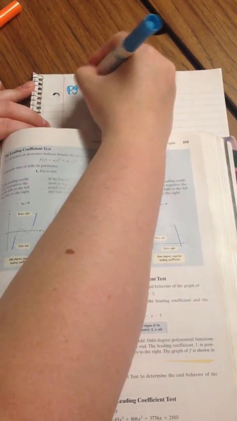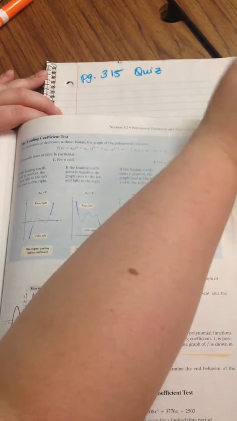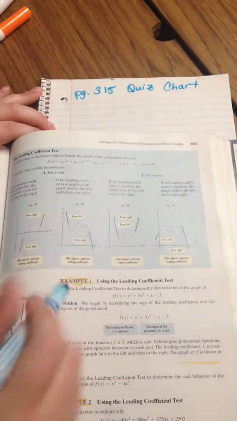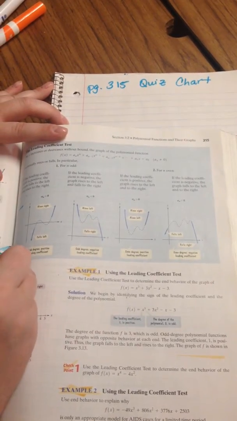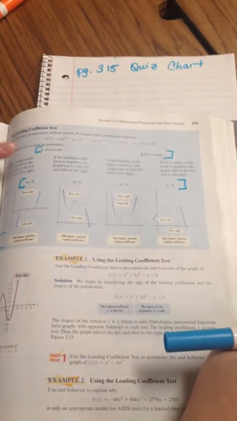And for those of you who are absent, you're going to have a quiz over recreating this chart. Now you don't have to do all of it, but you have to do this little picture part right here, the little words, this little N part up here, this A sub N part. So you have a quiz over this. Now let me explain what this is.